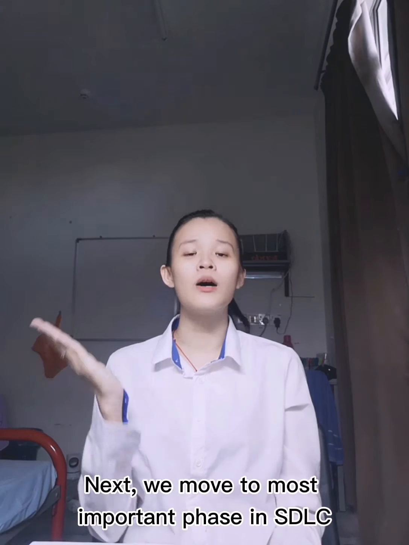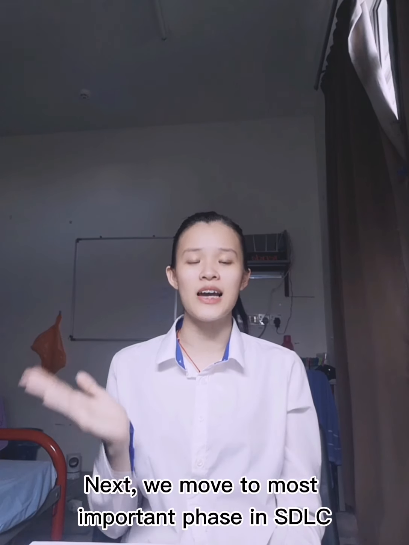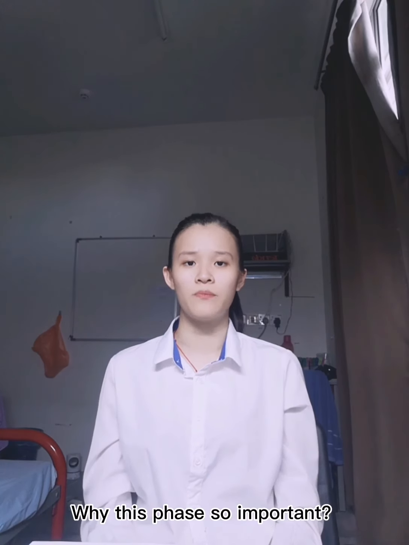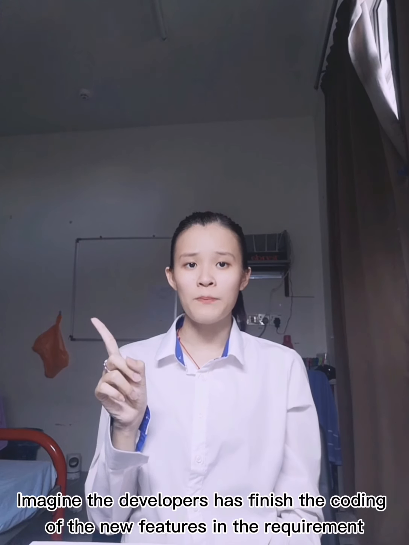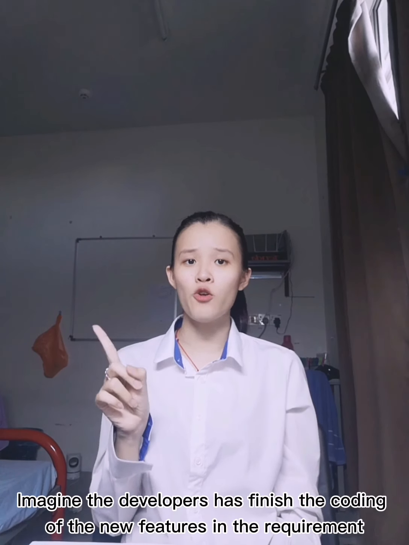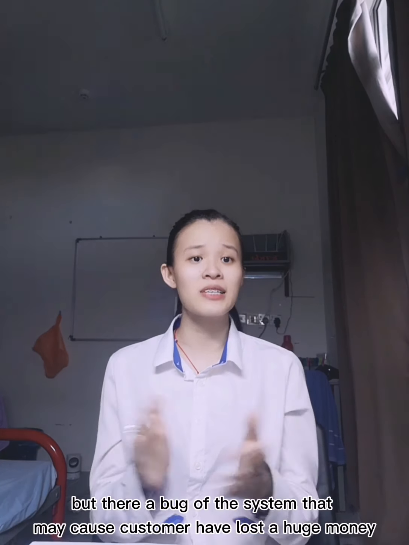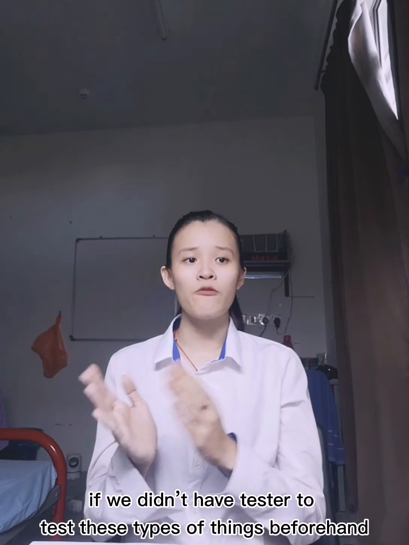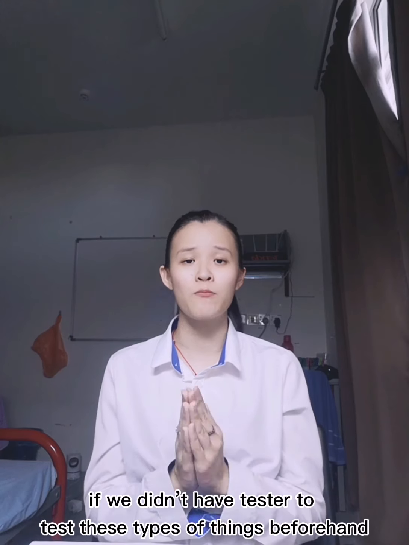Next, we move to the most important phase in SDLC, which is testing and integration. Why is this phase so important? Imagine the developer has finished coding a new feature in the requirements, but there is a bug in the system that may cause the customer to lose a huge amount of money if we didn't have a tester to test this type of thing beforehand.